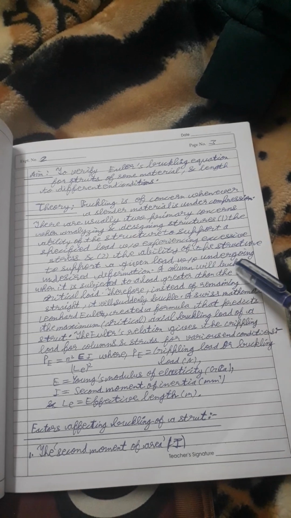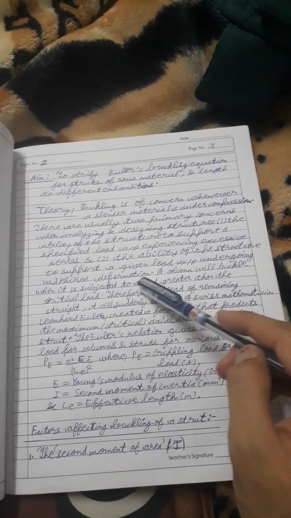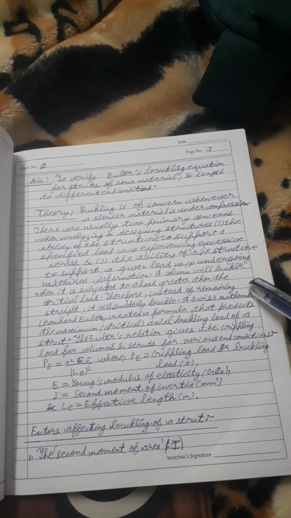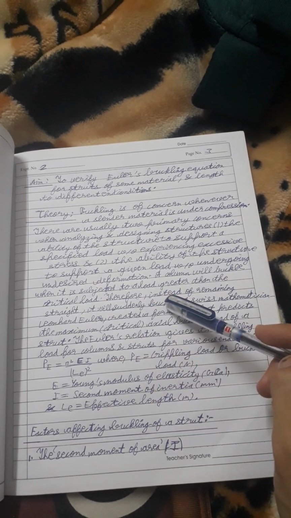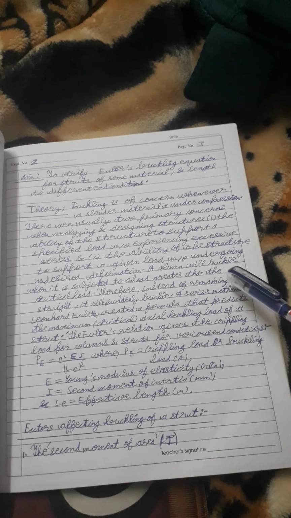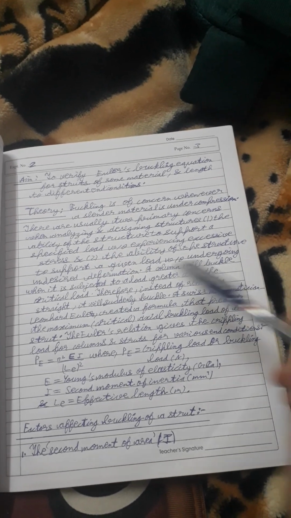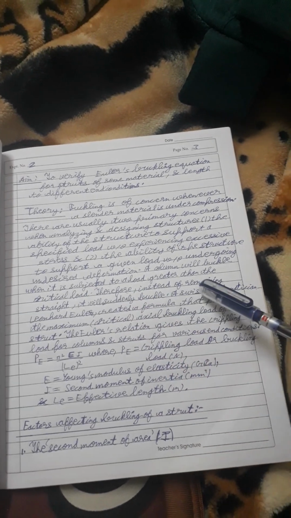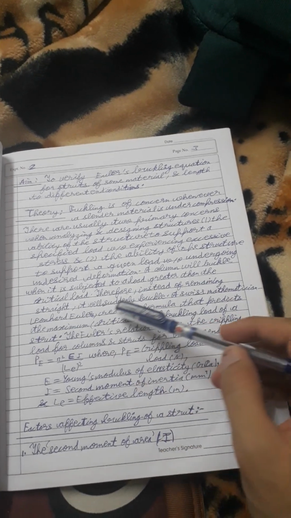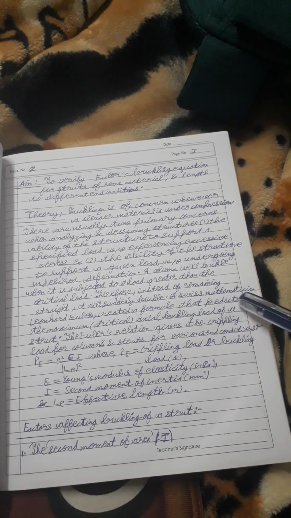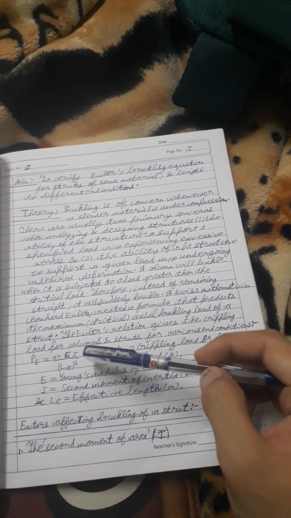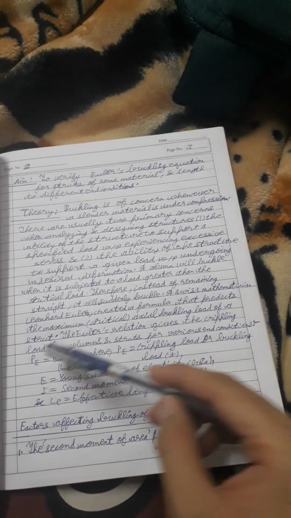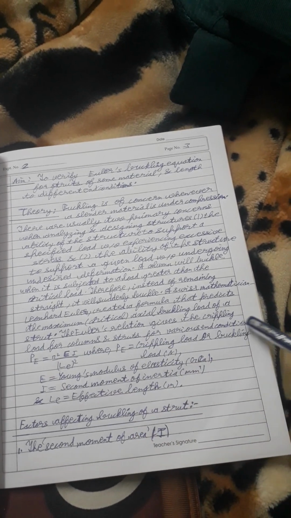A column will buckle when it is subjected to a load greater than the critical load. Therefore, instead of remaining straight, it will suddenly buckle. A Swiss mathematician, Leonhard Euler, created a formula that predicts the maximum critical axial buckling load of a strut. Euler's relation gives the crippling loads for columns and struts for various end conditions.